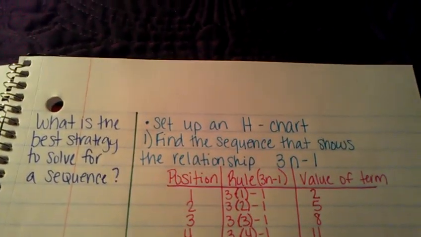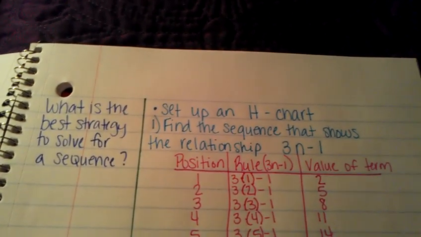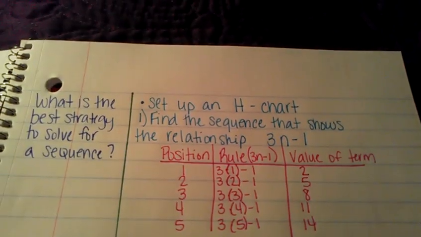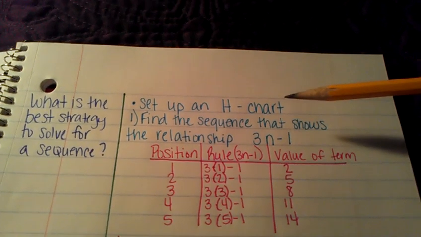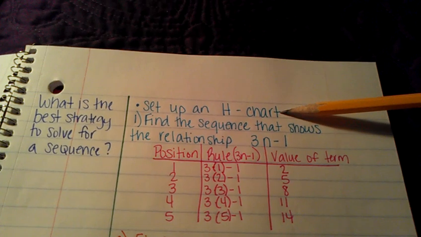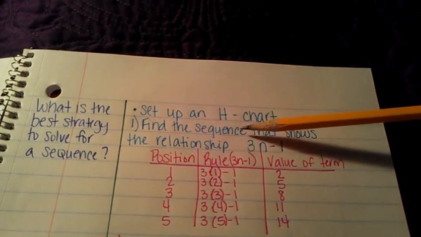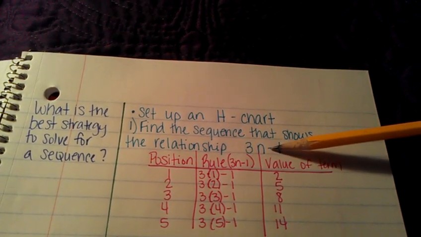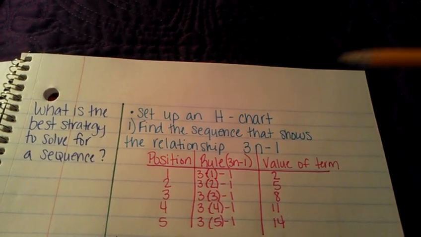All right, what is the best strategy to solve for a sequence? Well, I am going to recommend that you solve, or actually I'm going to require that you set up an H chart every time. There are 2 different ways you can solve it. You can find the sequence that you get from a rule.